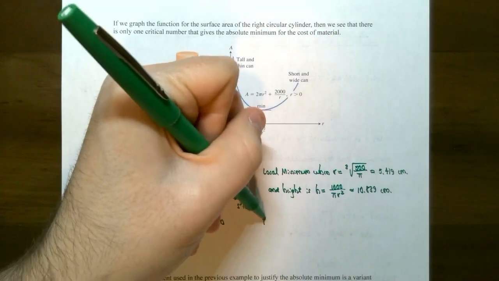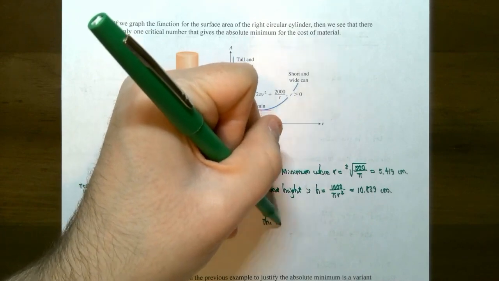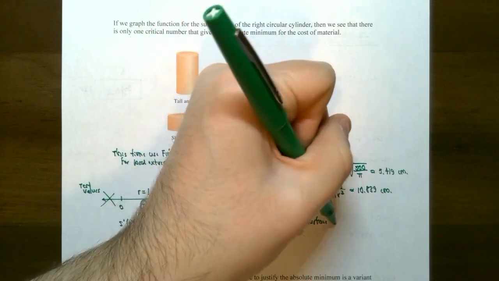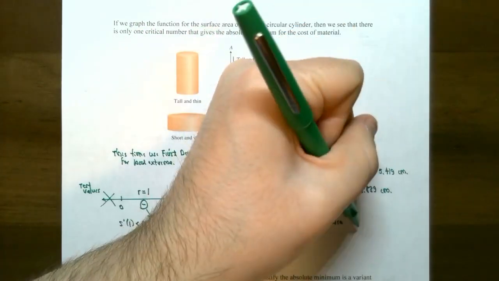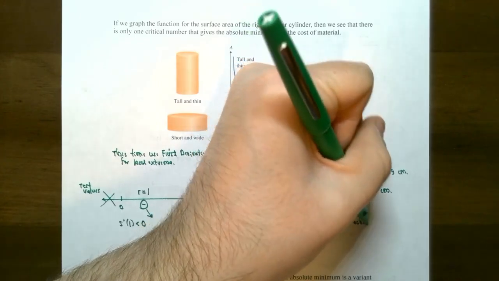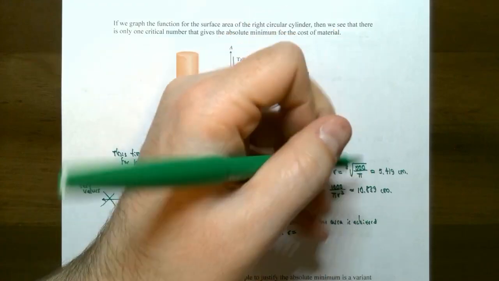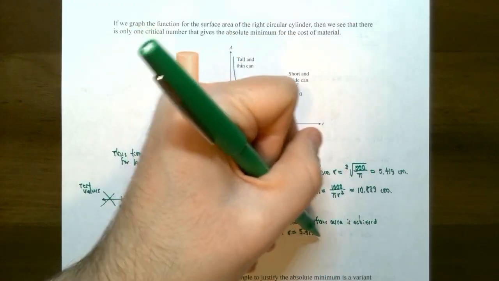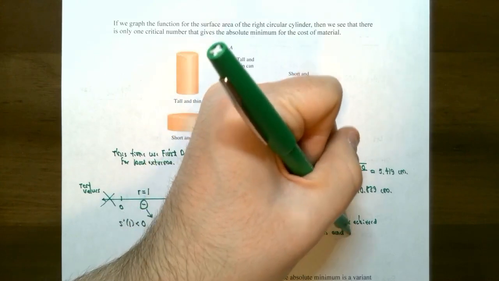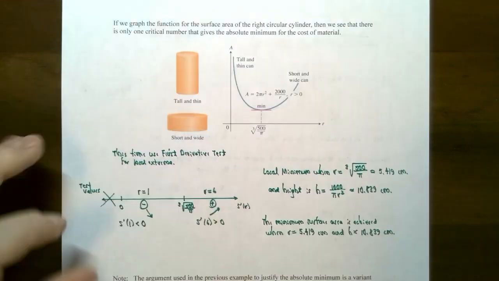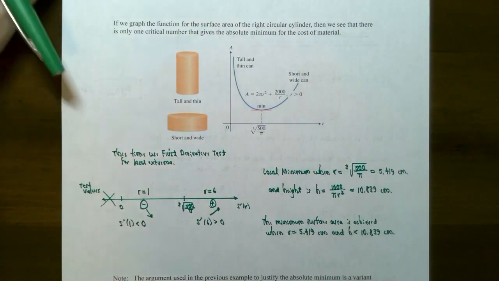So this summarizes what we found. The minimum surface area is achieved or occurs when r is about 5.419 centimeters and the height is about 10.839 centimeters. And that minimizes the surface area, which will minimize the cost to construct this cylindrical can.